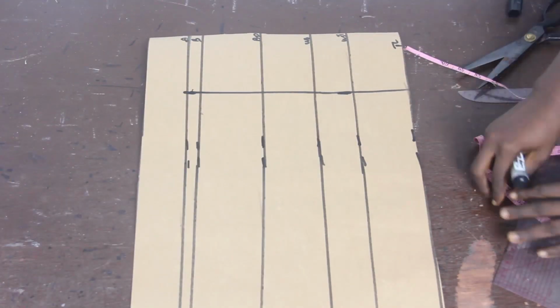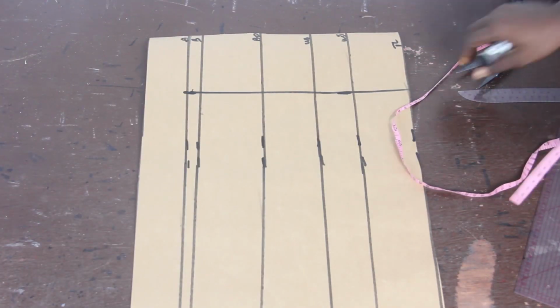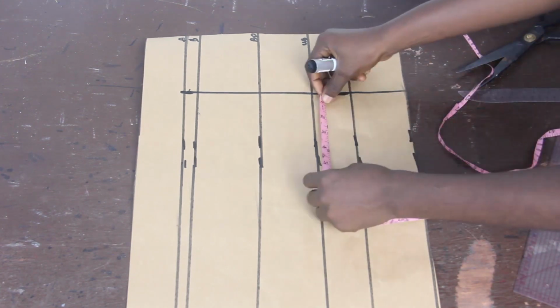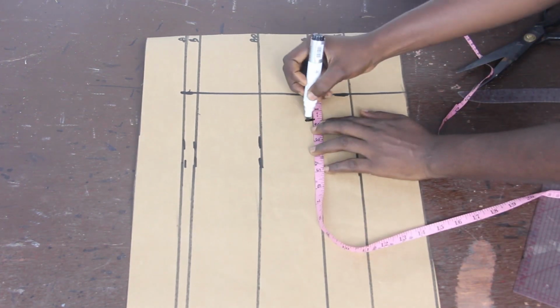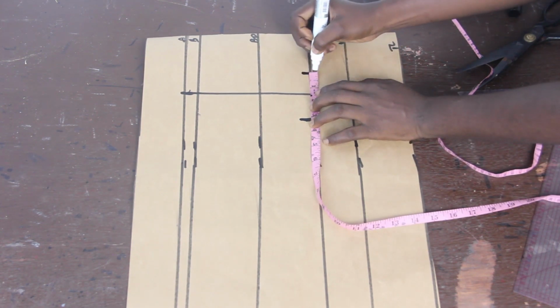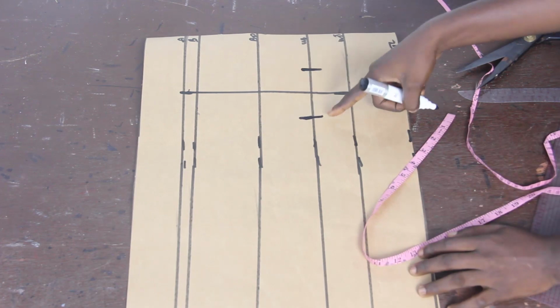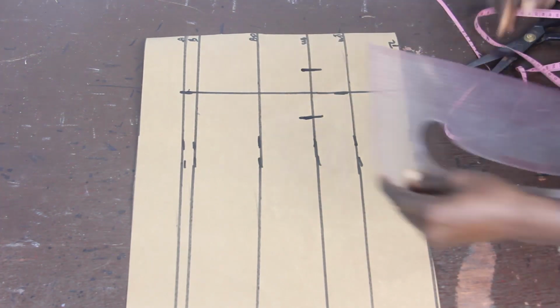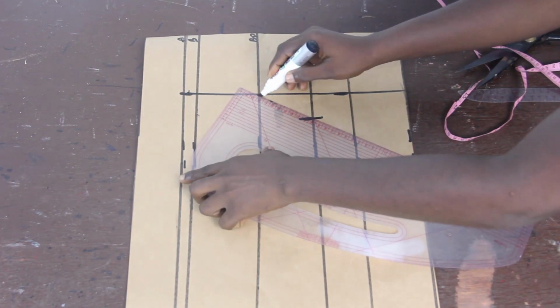Done with that, on your under bust line, you go ahead and mark 1.5. On your under bust, mark 1.5. Connect it to your bust point. Connect it to your bust point this way.